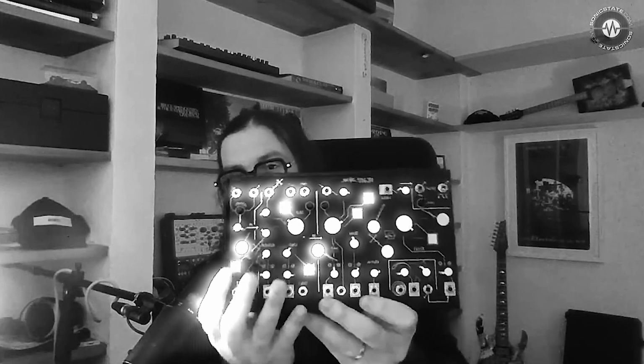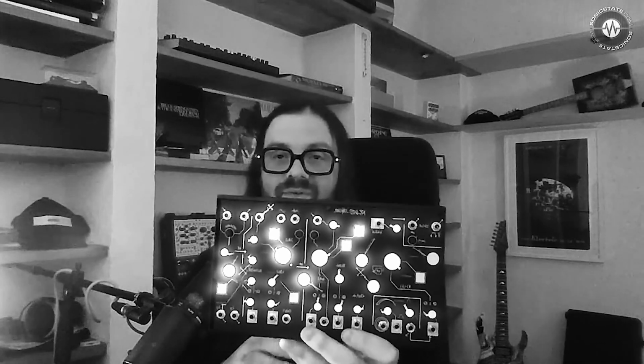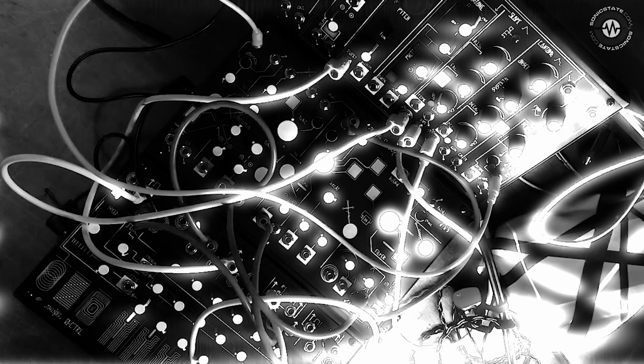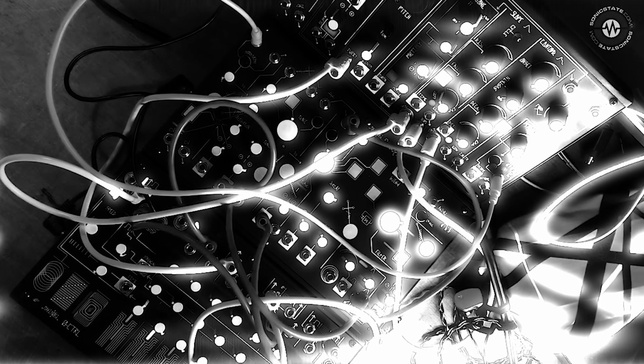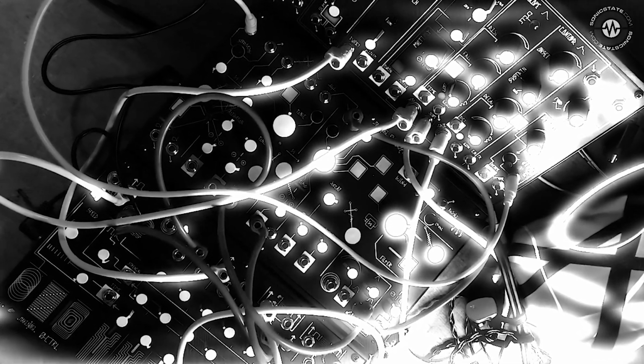The interesting and new thing about this, as opposed to the other MakeNoise components in the no-coast format, is the fact that you see there are these touch plates. Square ones are destinations and round ones are sources. So with your fingers you can induce or introduce modulation.